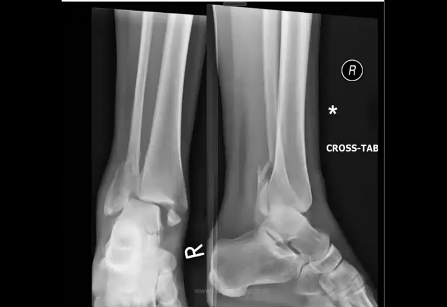So who is our big star to start with the answer? What do you think about this appearance? Trimalleolar fracture. So which malleolus has the fracture? The medial malleolus, lateral malleolus, and posterior malleolus. Posterior malleolus. So that's what is called trimalleolar fracture. Perfect.